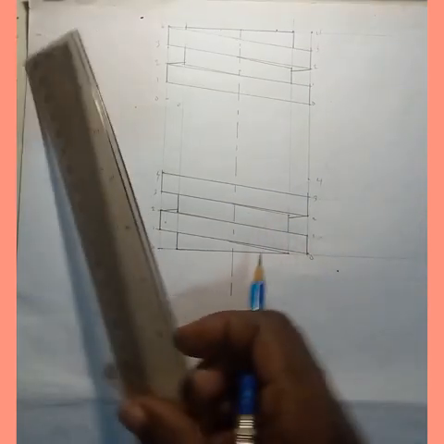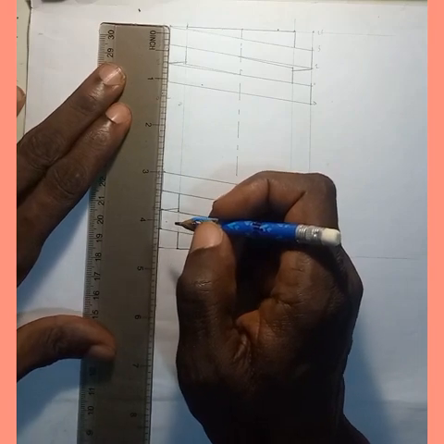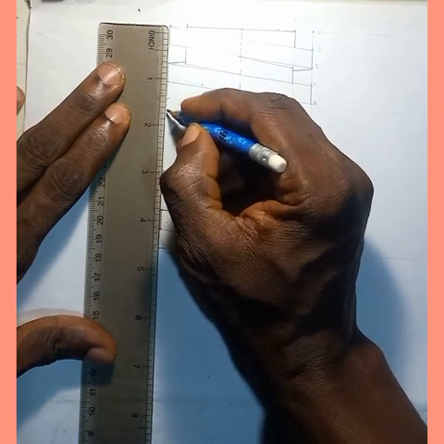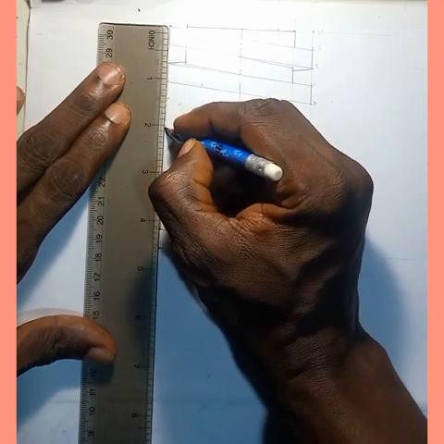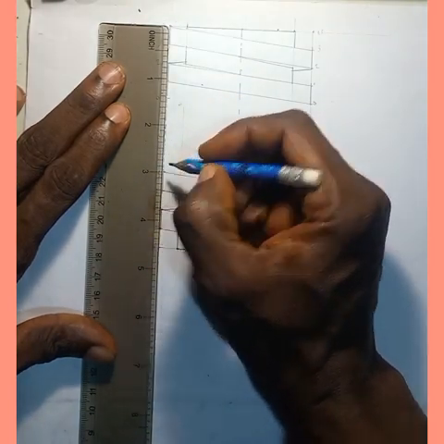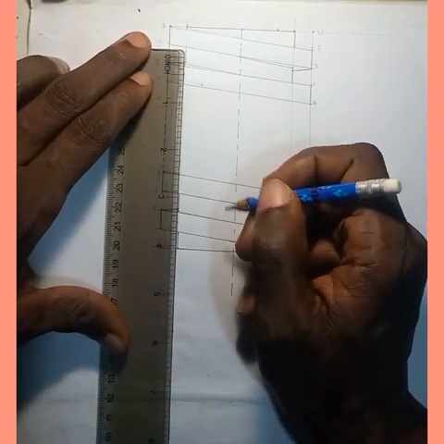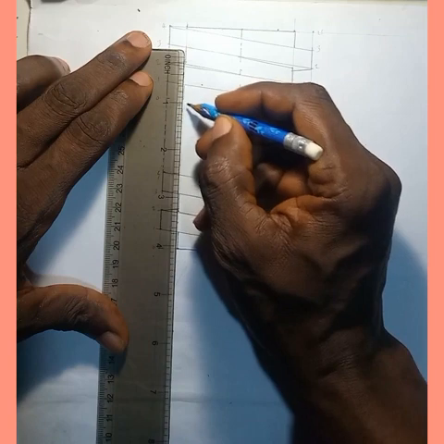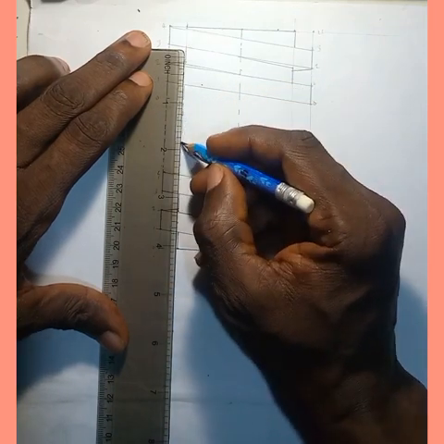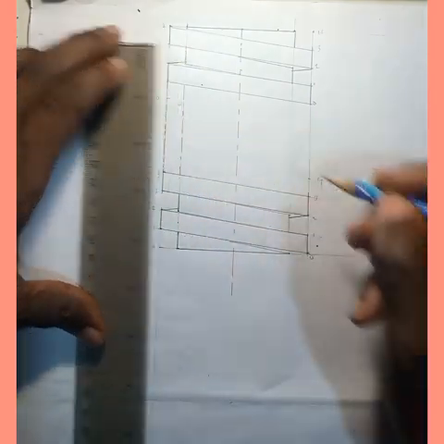You indicate your phantom lines here. This is your phantom line. Don't forget there's a difference between phantom lines and center lines. This is your phantom lines because this is just a conventional representation of your thread. You wouldn't need to draw all the threads as located on the workpiece itself. You just need to show a representation.